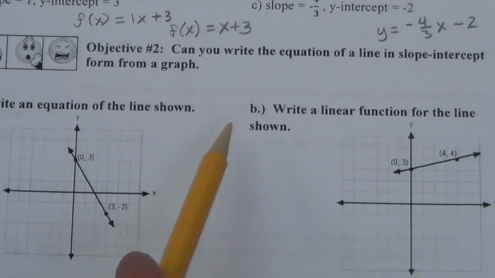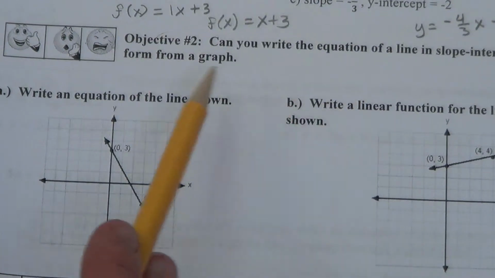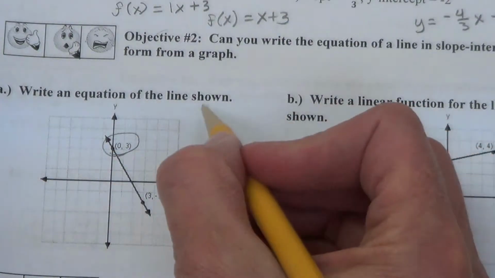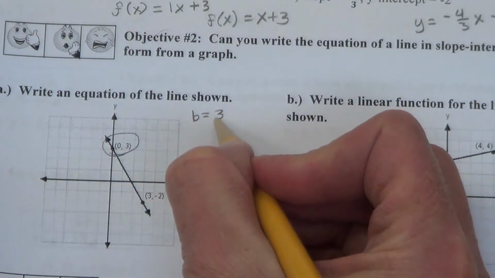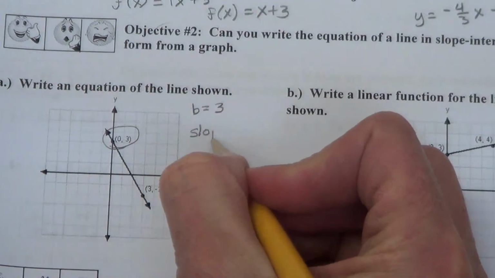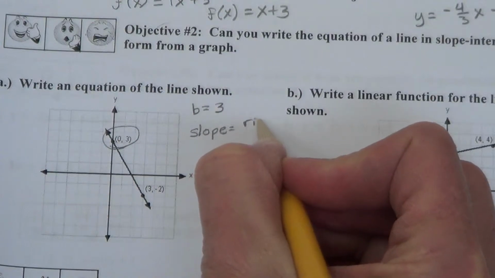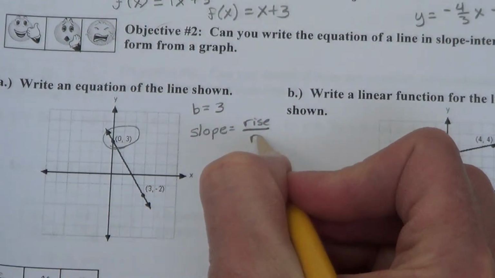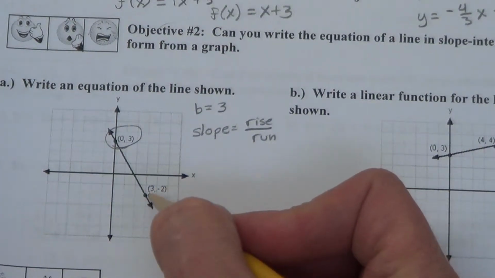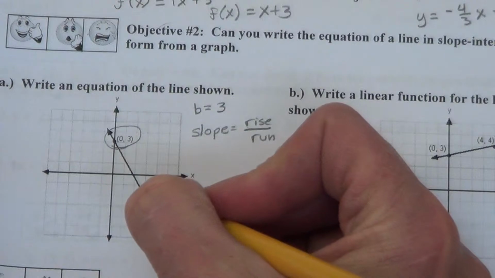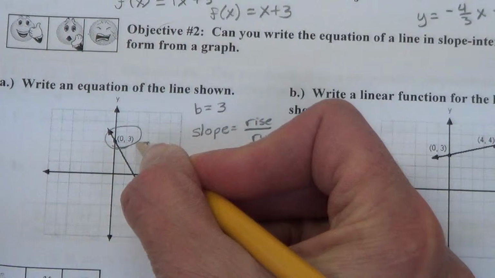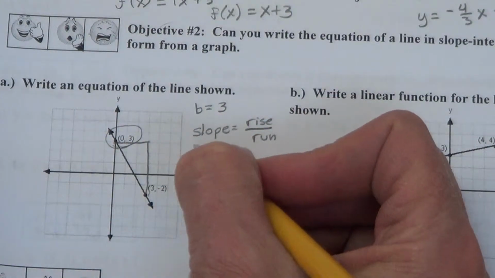Okay, next little section here. Can you write the equation of a line in slope-intercept form from a graph? Well, we see that our y-intercept is 0, 3, so we know our b value equals 3. We will have to count the slope. Remember from previous lessons, slope equals rise over run. So if we start down here at this point, 3, -2, and we count how far we rise, and then turn the corner and go straight over the other point, that would be our run.